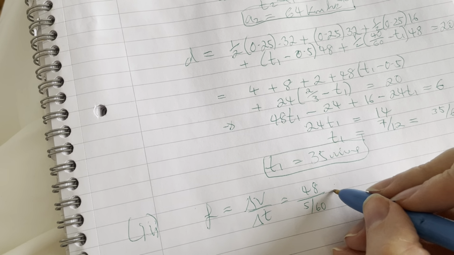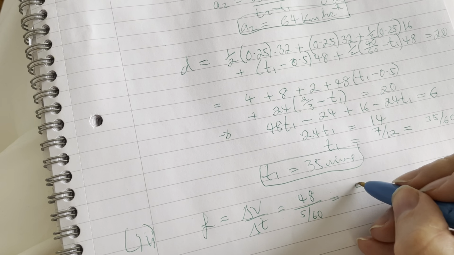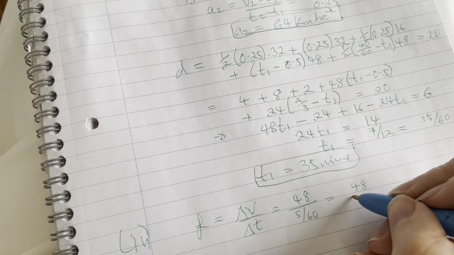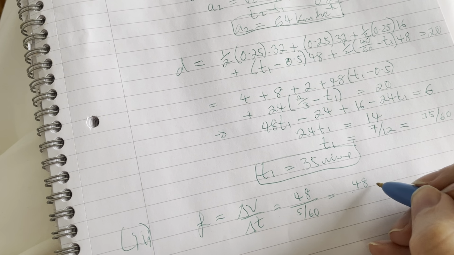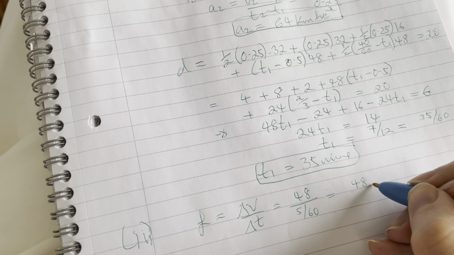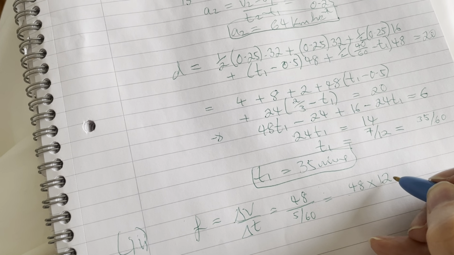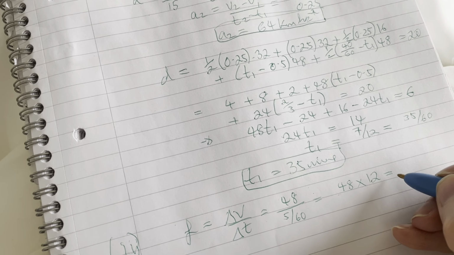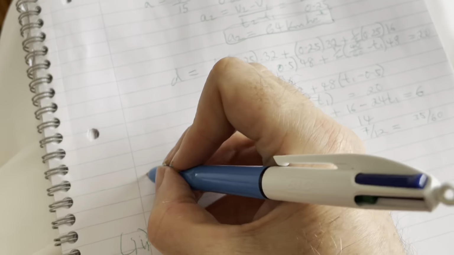So it's equal to 48, what's that, a 12th? Lovely. So 48 multiplied by 12. Which is what? 48 multiplied by 12.